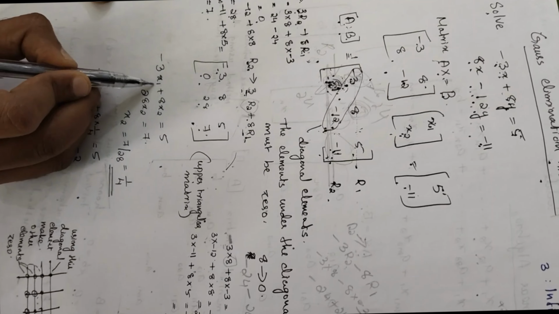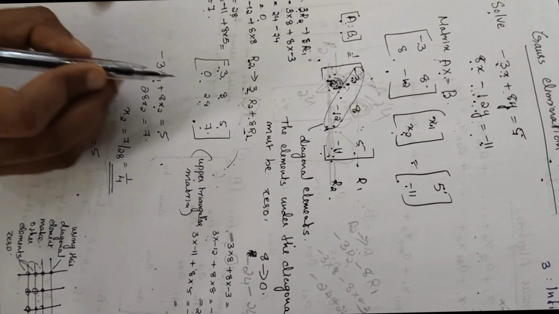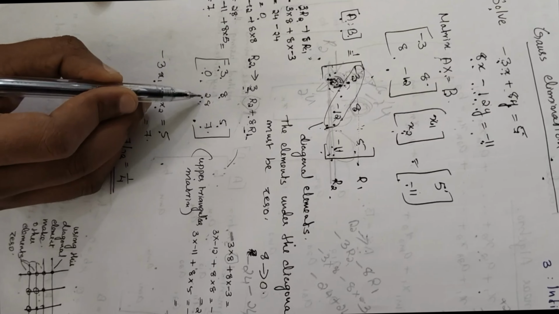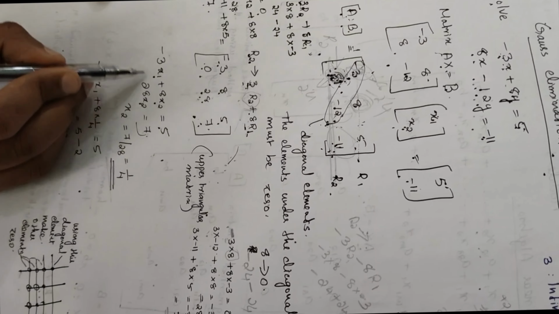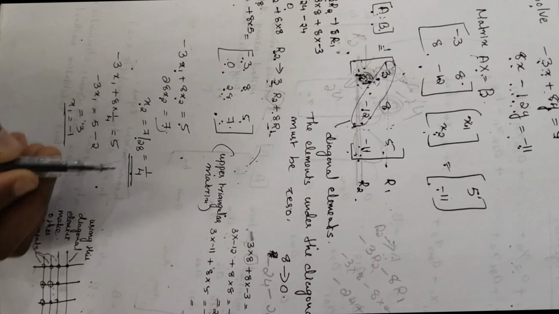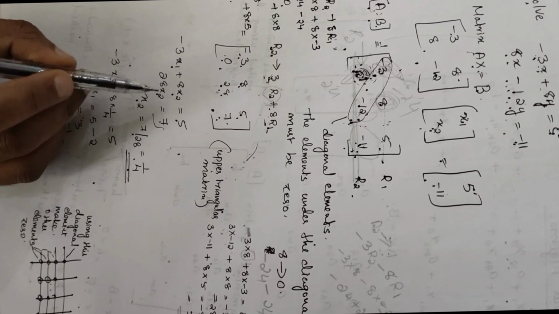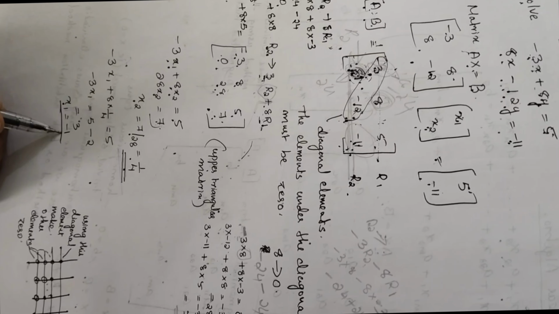So minus 3x1 plus 8x2 equal to 5. Then the next row: 0, so 28x2 equal to 7. From this we get x2 equal to 7 by 28, which is equal to 1 by 4. Also, we can substitute x2 in this equation and we will get x1. Here we get x1 equal to minus 1.